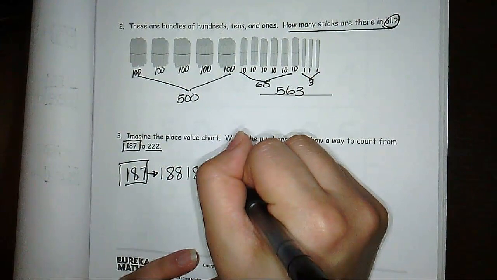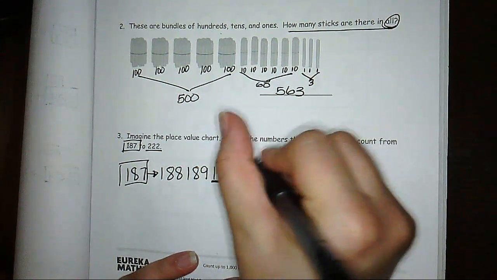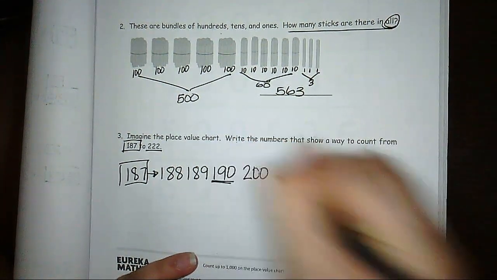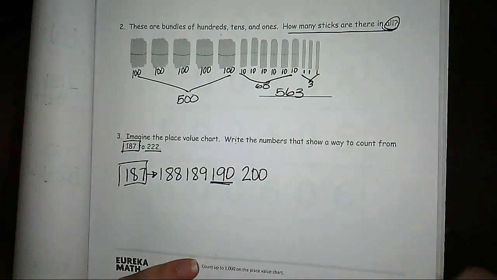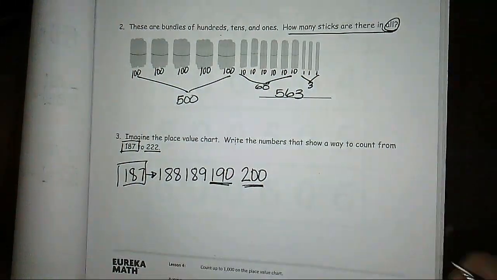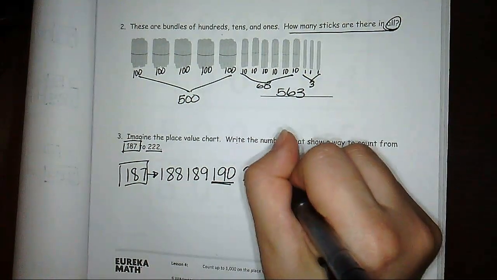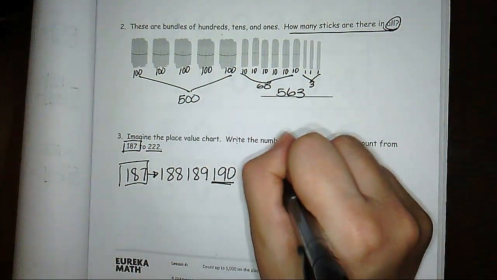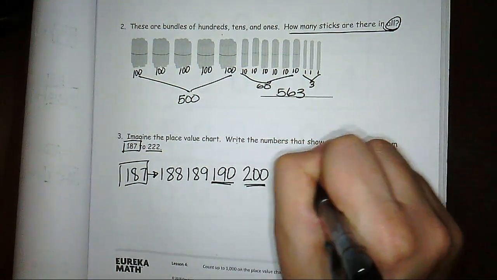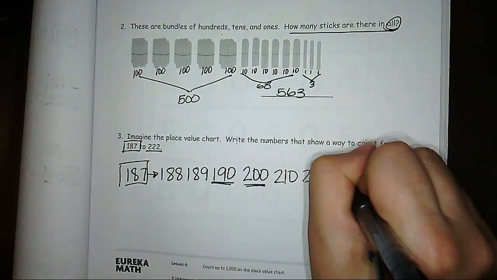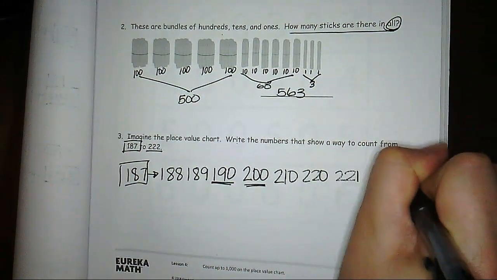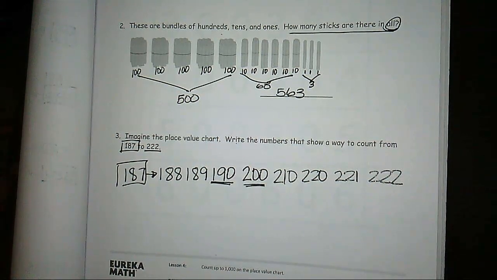Then I count by tens, and I get to 200, and I bundle it. I get to a benchmark, and I make a new unit. And I continue counting 210, 220, 221, 222, boys and girls. Here's what you should have.